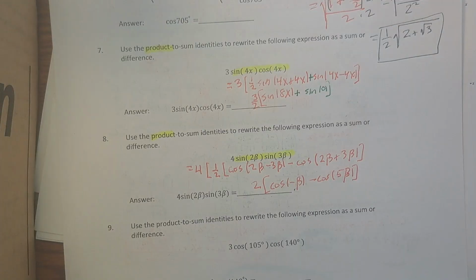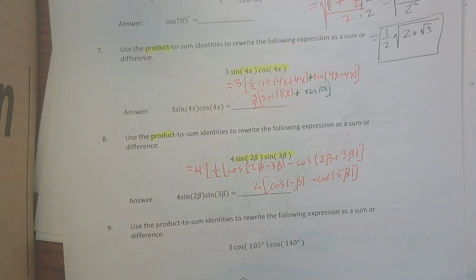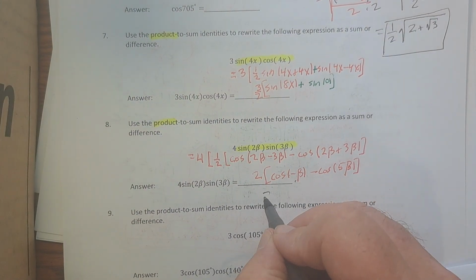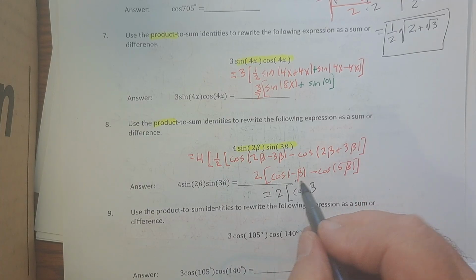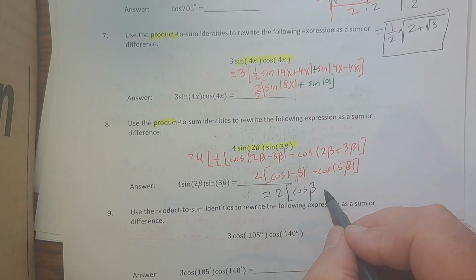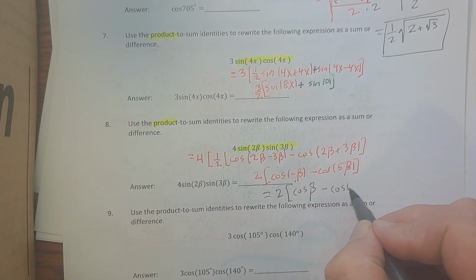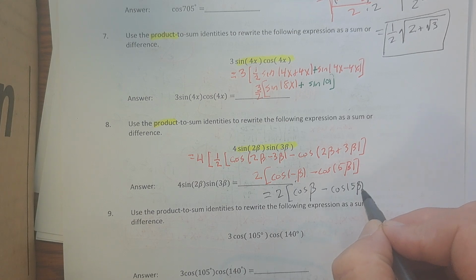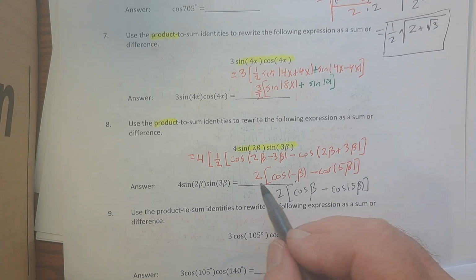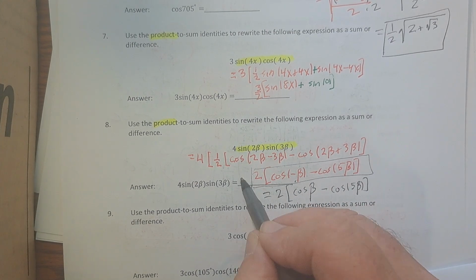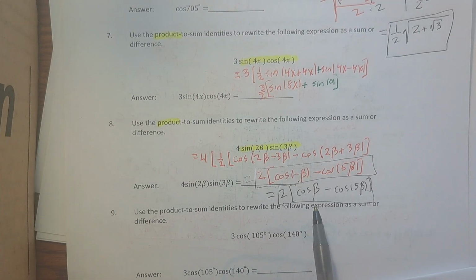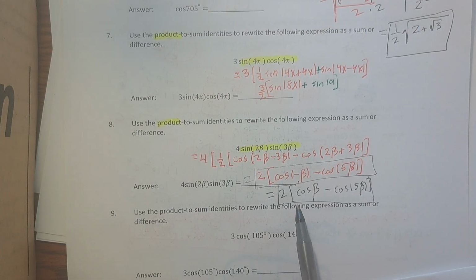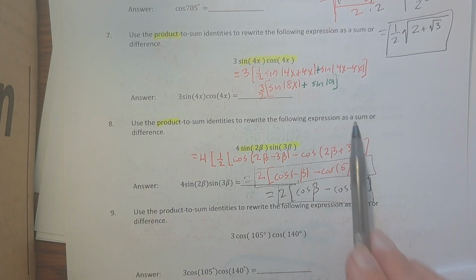So another way to write the same answer expressed differently would be 2 times cosine of beta, minus the cosine of 5 beta. So either of those last two answers are correct, whichever way you want to write it. And that's a difference. We wrote it as a difference.